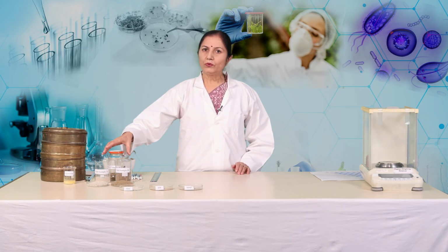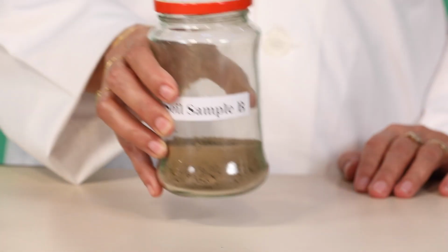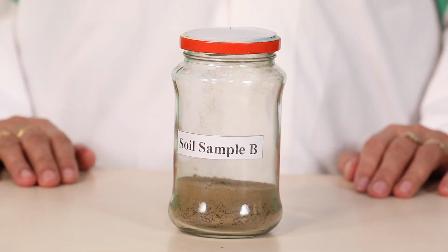Now, let us understand second method which is called mason jar method on soil sample B. Dry the collected soil sample B. Take about 100 gram of soil sample B in a glass jar and pour 180 ml of water in it.